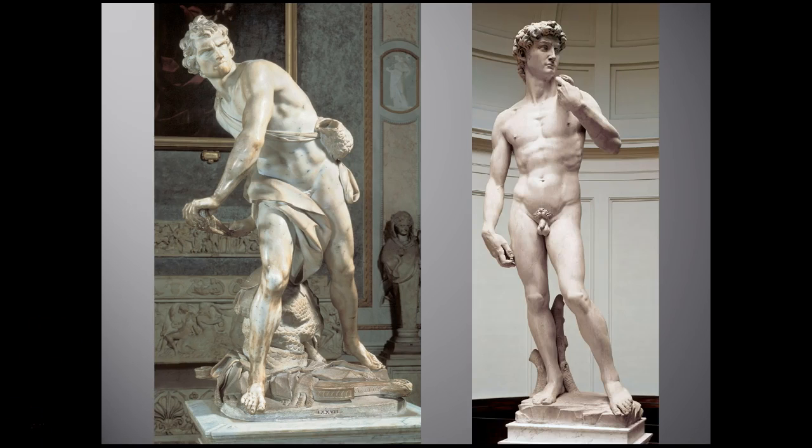So here's a comparison to Michelangelo's David. When we compare the two, we really see how Bernini shows more movement. His David is caught between two actions where he's about to throw the stone. And so a diagonal line dominates his body, making his stance less stable and more dynamic than Michelangelo's version. This diagonal composition will become a dominant characteristic of Baroque art.